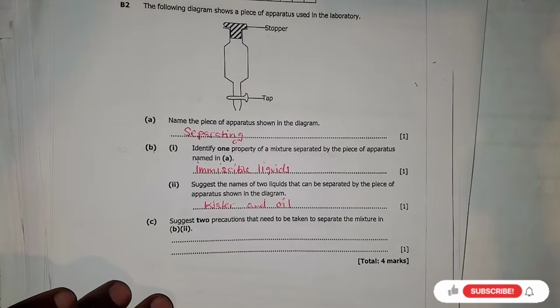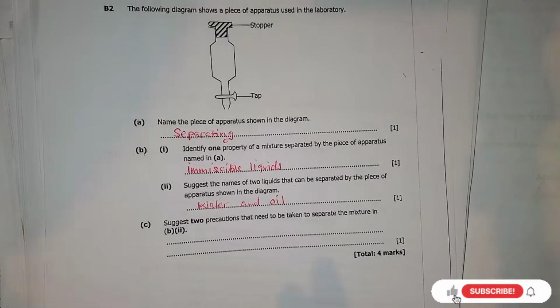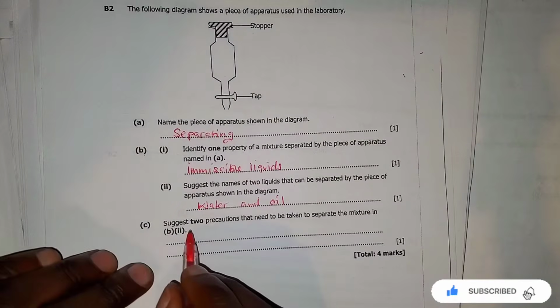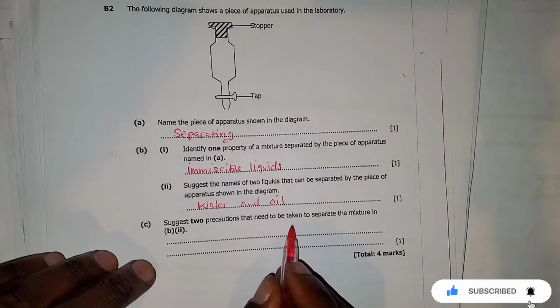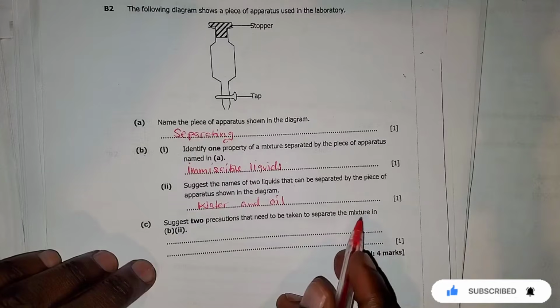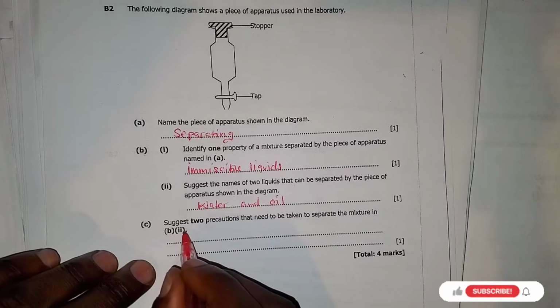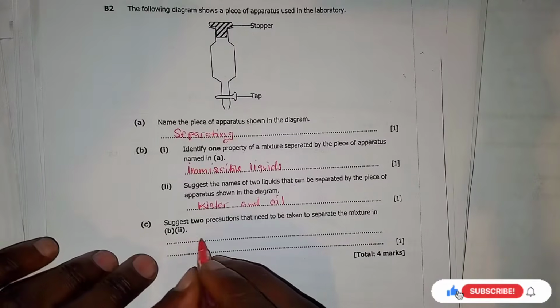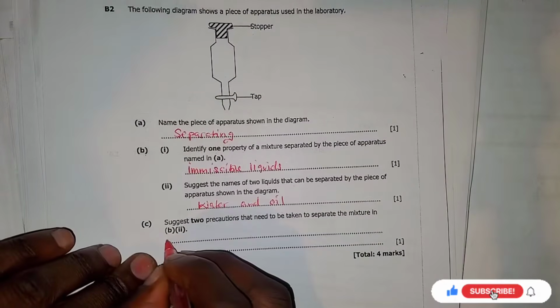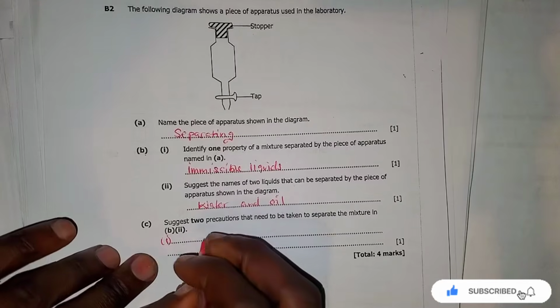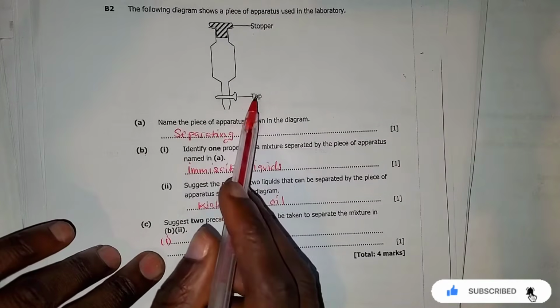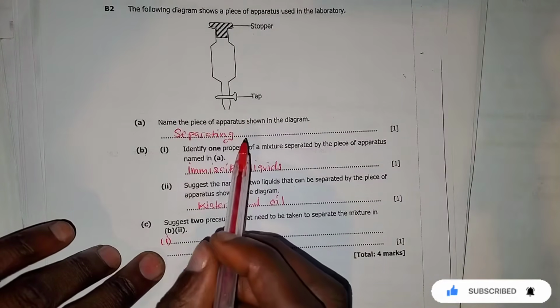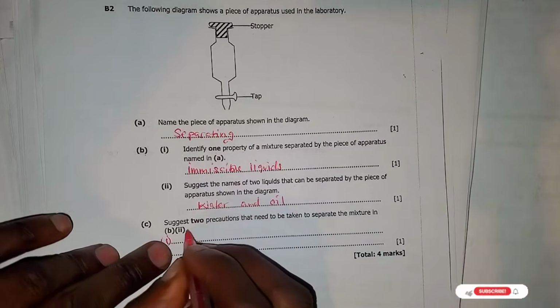Water and oil. Last question on question 2, suggest two precautions that need to be taken to separate the mixture in B2. Now two precautions are that, number 1, this tap needs to be closed before filling the funnel.